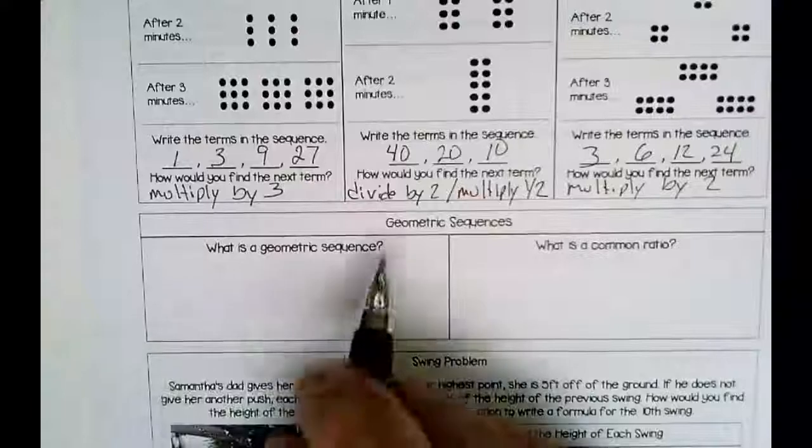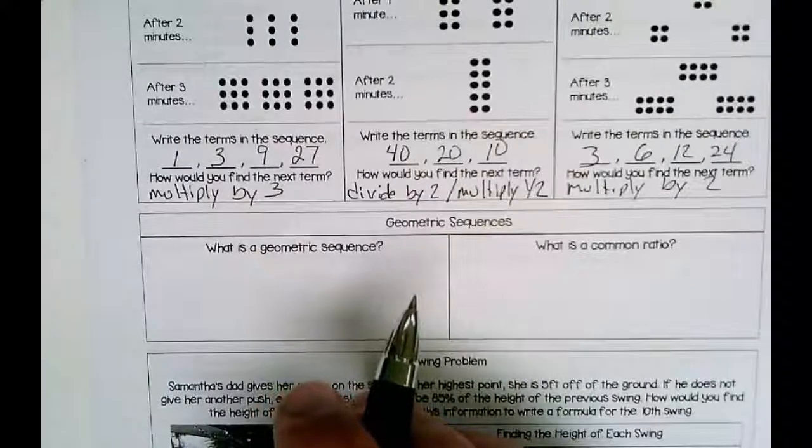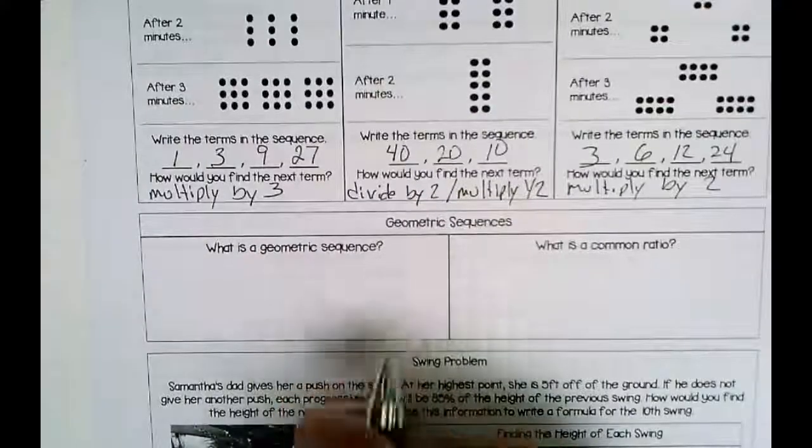So what is a geometric sequence? It's a sequence where each term is found by multiplying the previous term by a constant called the common ratio.